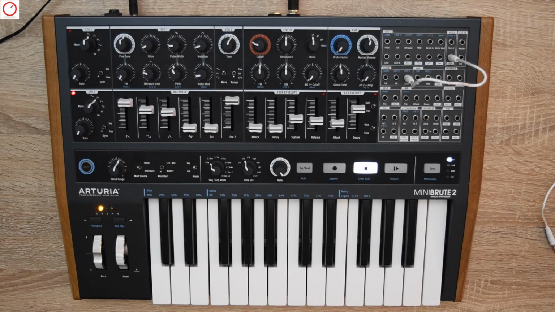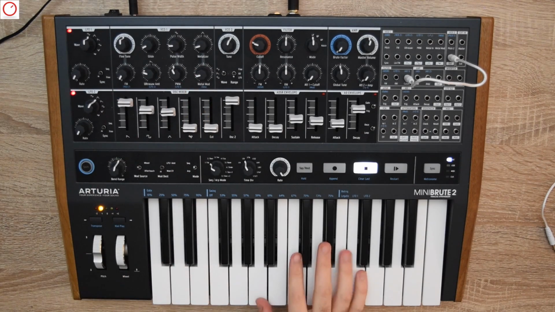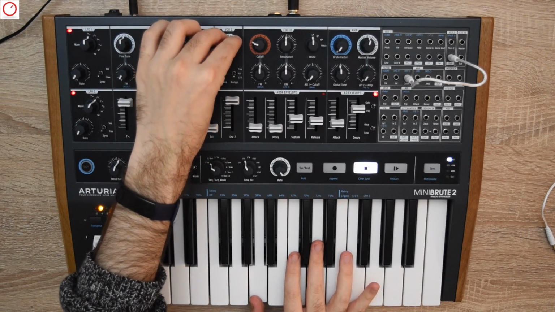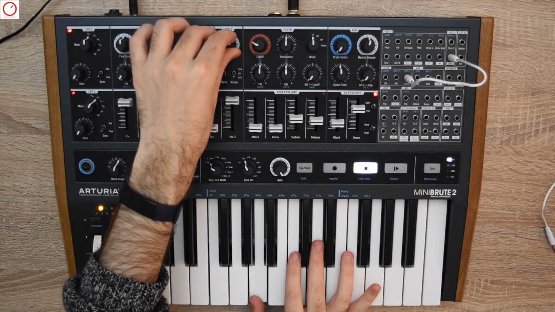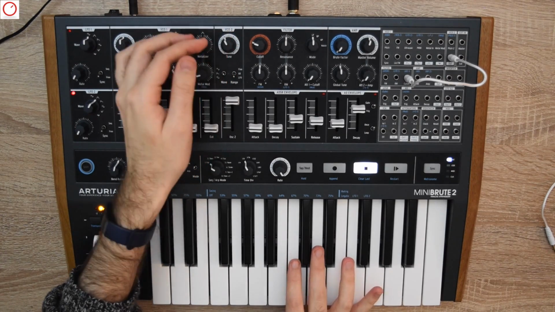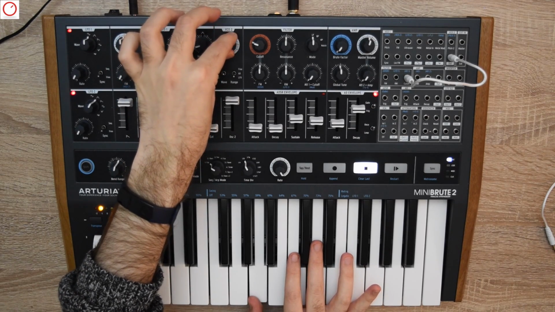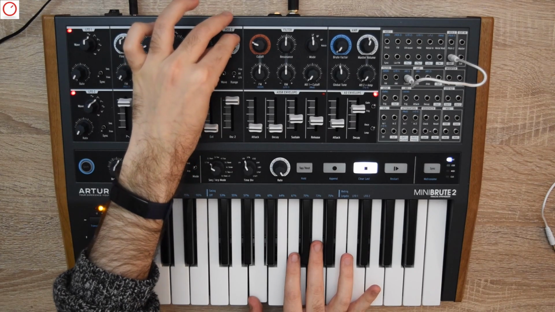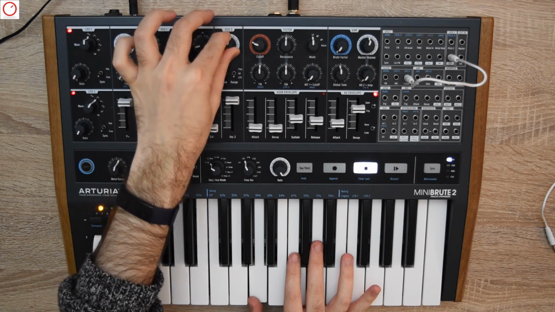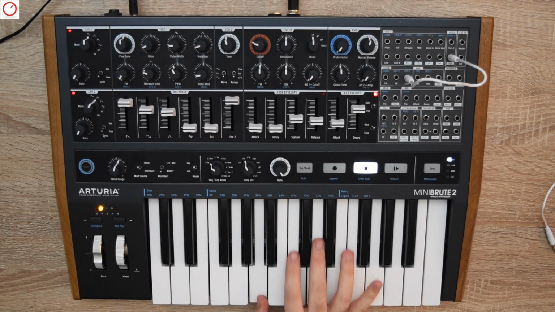You heard now it's an LFO, and you have also here different waveforms, for example a sine wave, a saw wave, or pulse wave.